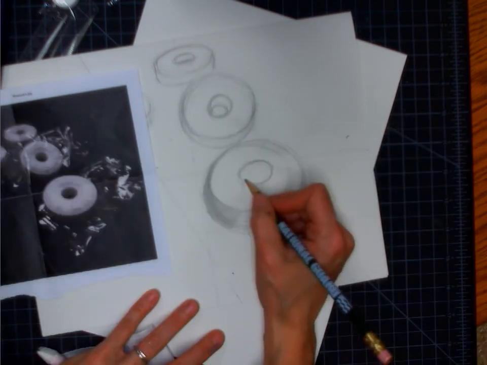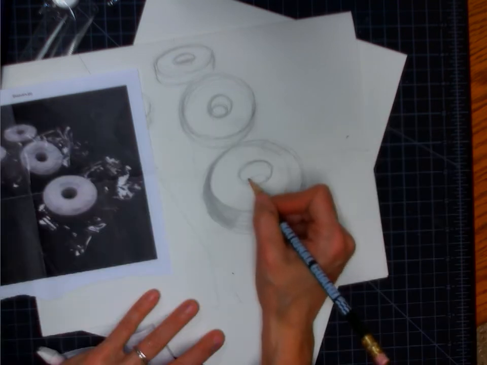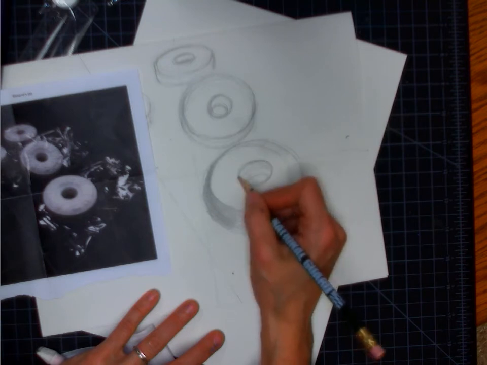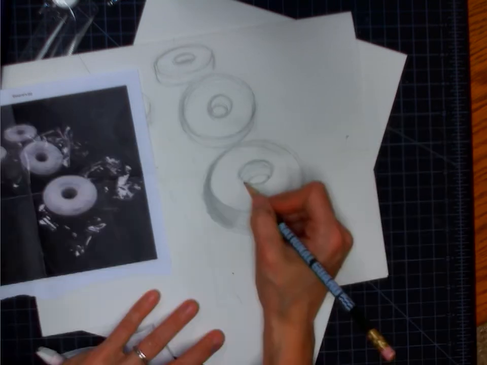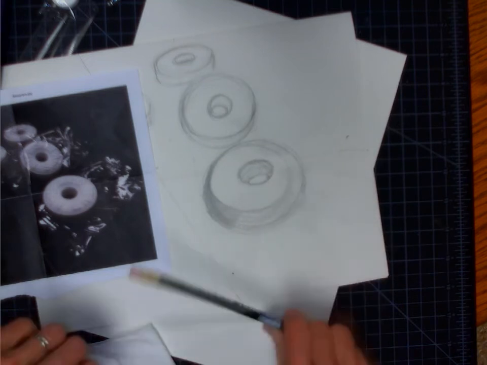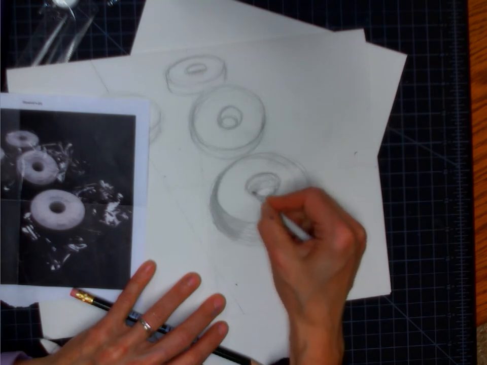Let me play with this. Lay this on the side.